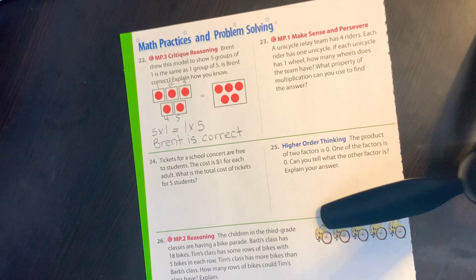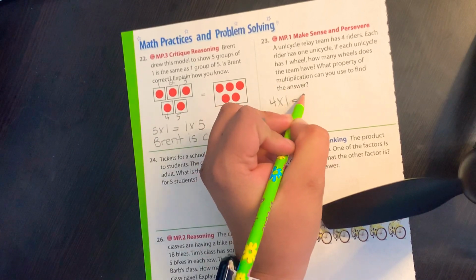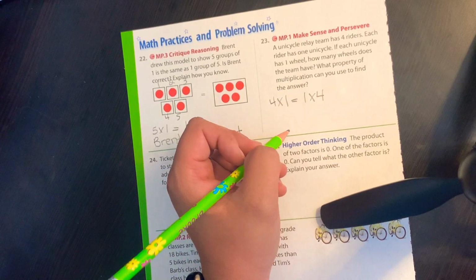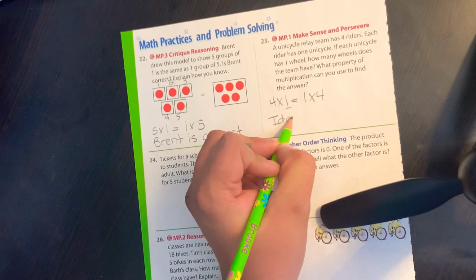So again, I need to find out how many wheels the team has. So I'm going to have 4 wheels times 1, or 1 times 4. So we can go ahead and use that commutative property, which is also, because we're using the 1, going to be the identity property.